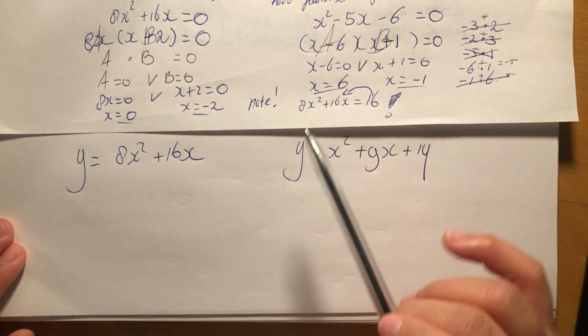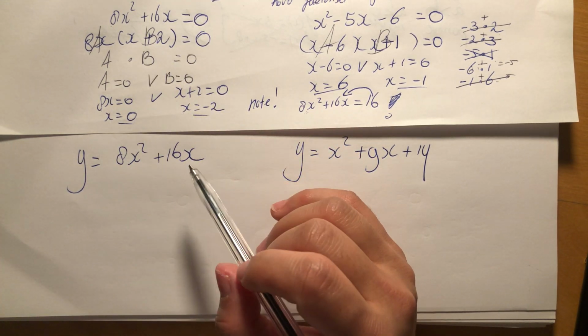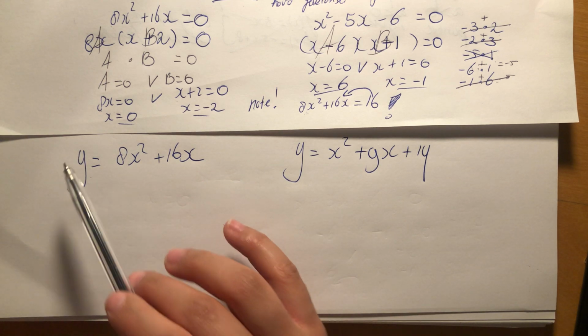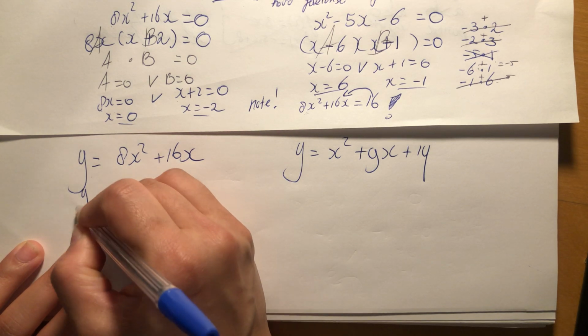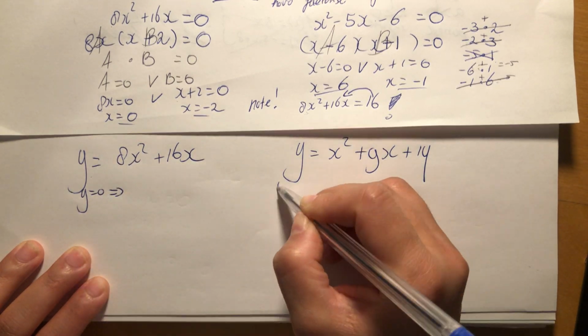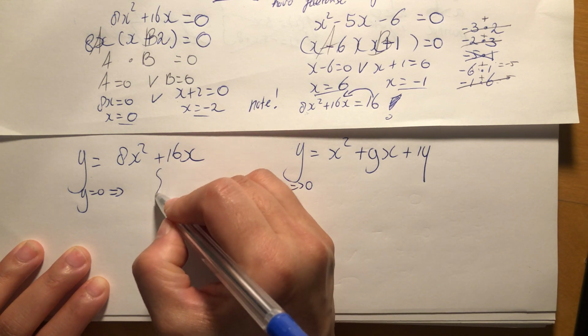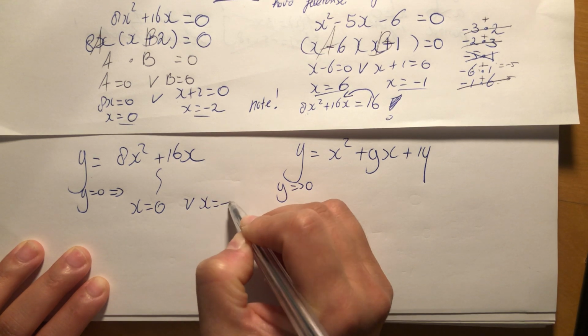What are you actually doing? You're saying it's equal to 0. What is 0? You actually put the y for 0. It doesn't matter if you write it on the left side or right side. So what you're doing is y is now 0. Here as well, y is 0. And then you solve, and then you get, this is what we did already, x is 0 or x is negative 2.